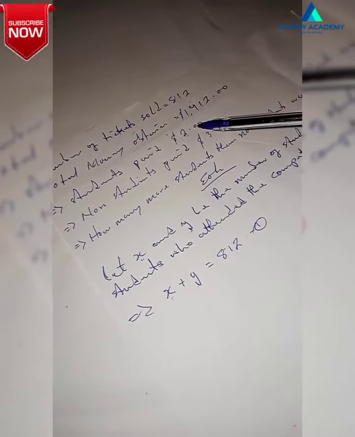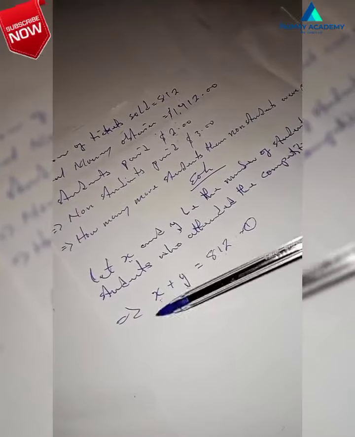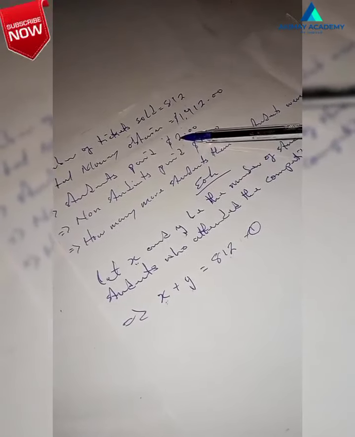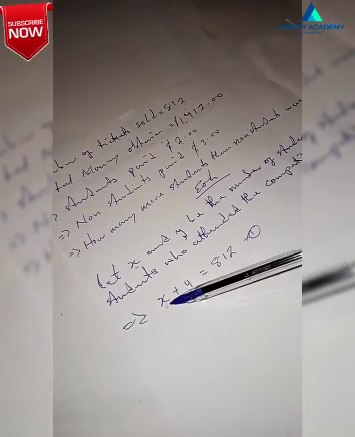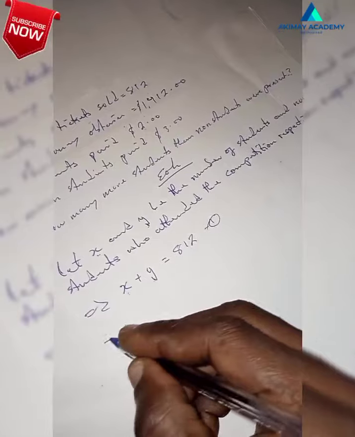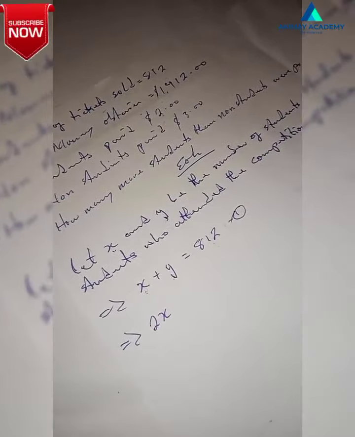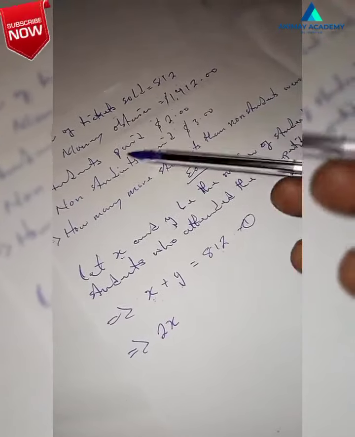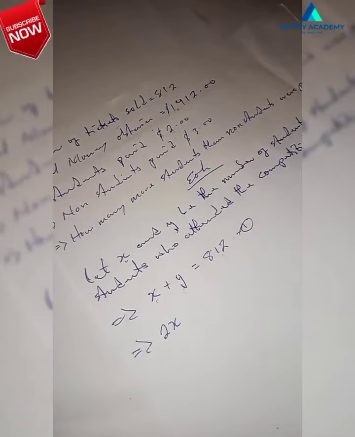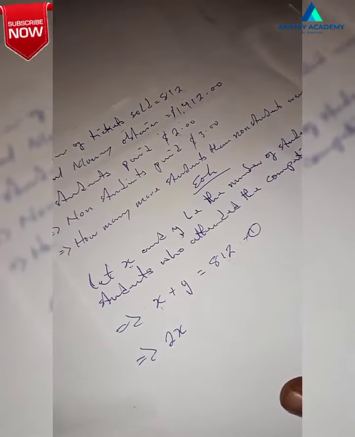So in this case too, we have 2 CDs each from the X. Therefore, to get the total amount from the students, we have to multiply the $2 by the number of students who attended it, which is X. So we are going to have 2X to represent the sum of money that we are going to get when the students attended the competition.